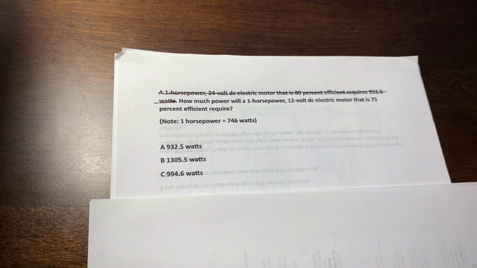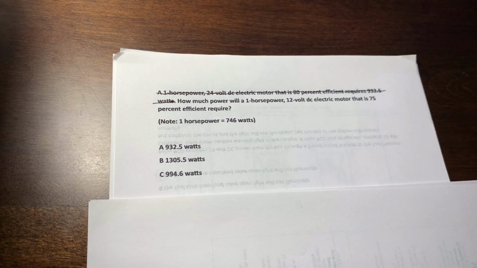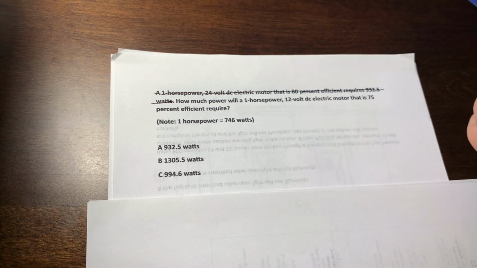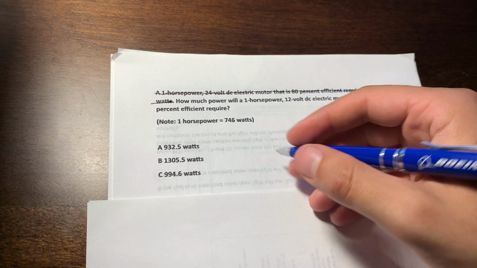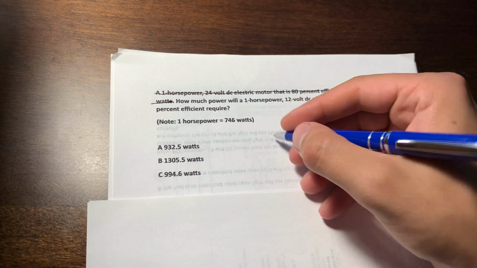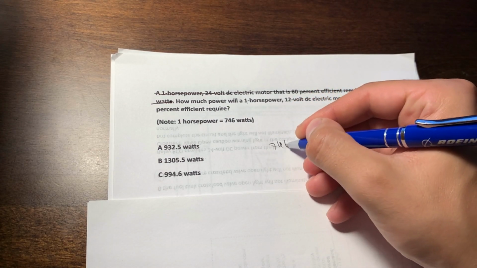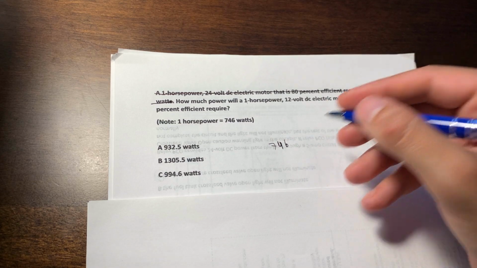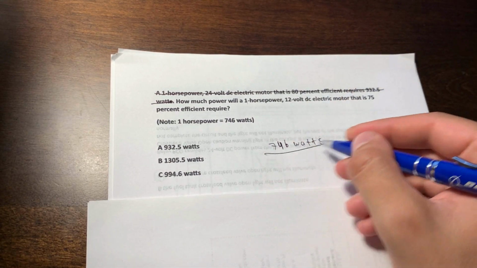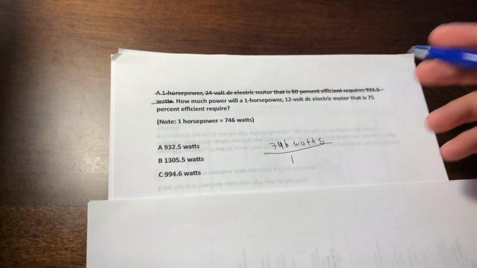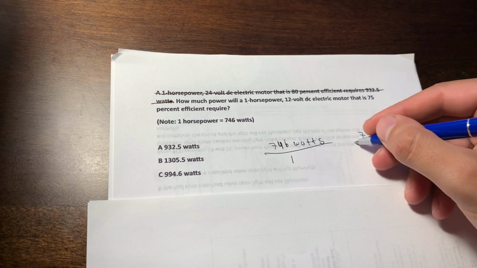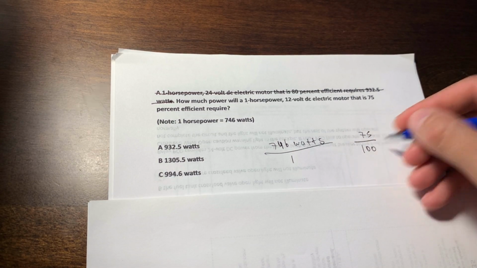So we could solve this with a simple ratio. We already know we're going to need watts as our end answer, and we already have the 1 horsepower. So 746 watts over 1, because it's 1 horsepower, and 75 over 100.